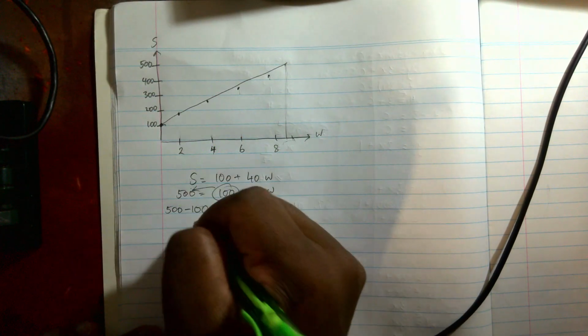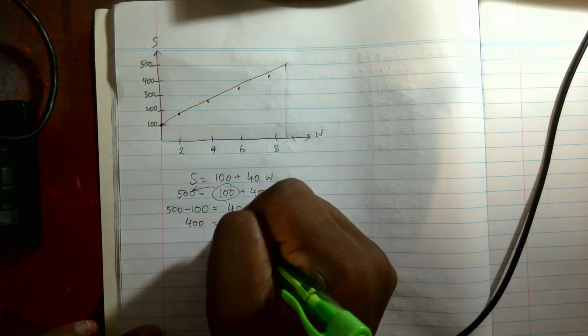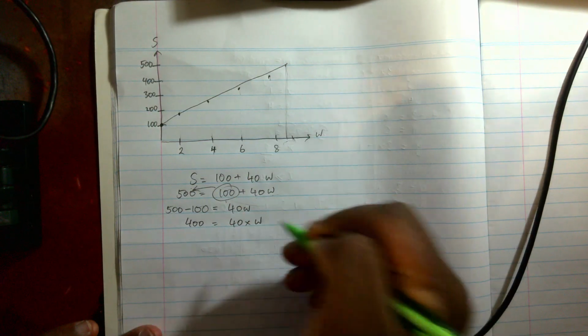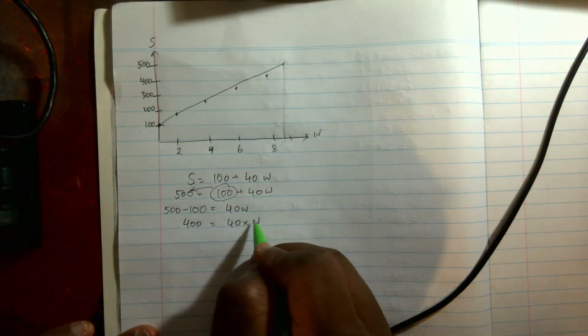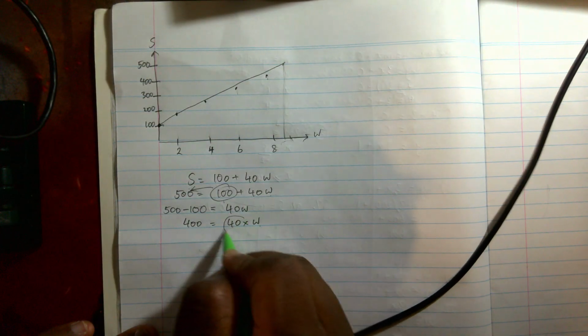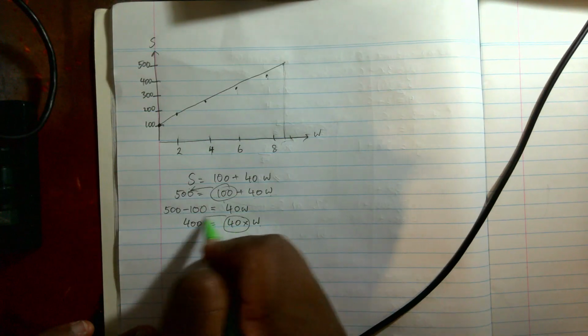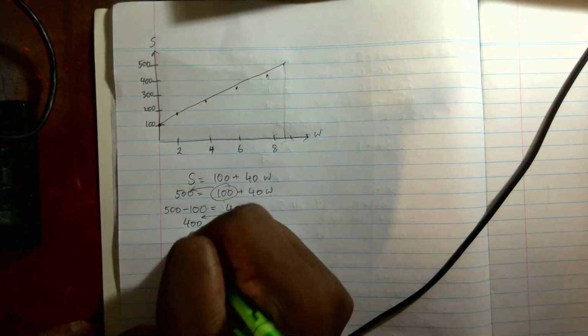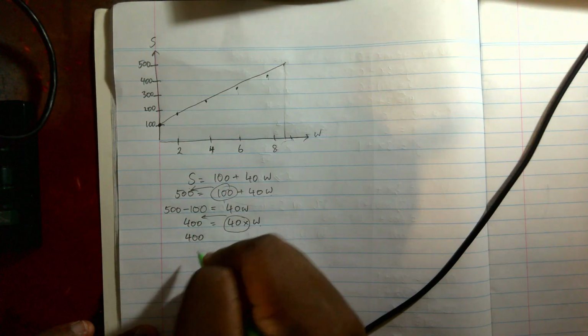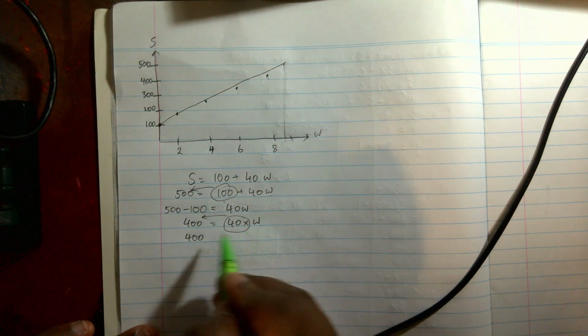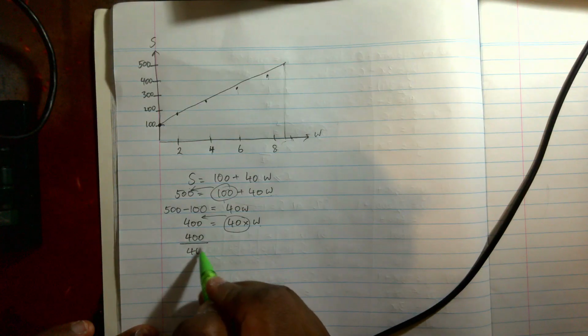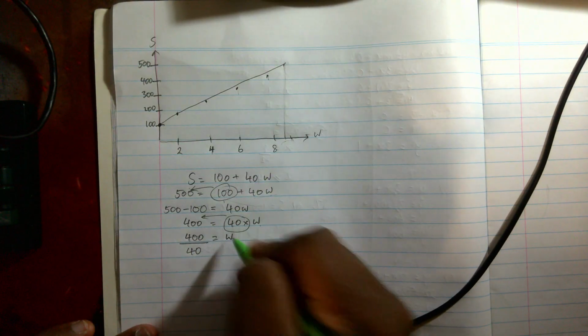500 take 100 is 400. That equals 40 times w. To get w by itself, we've got to get rid of the times 40, so we're going to move that over. So 400 comes first. Opposite of times is divide. Number we're taking over is 40. That is equal to w.